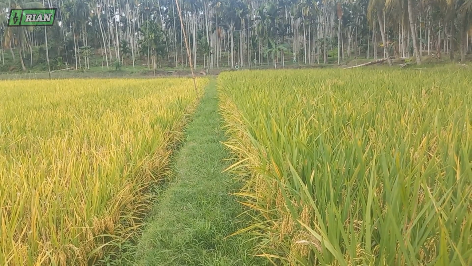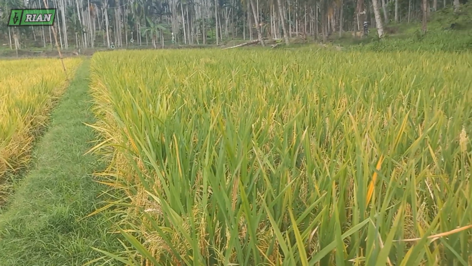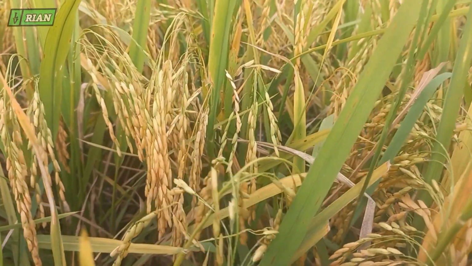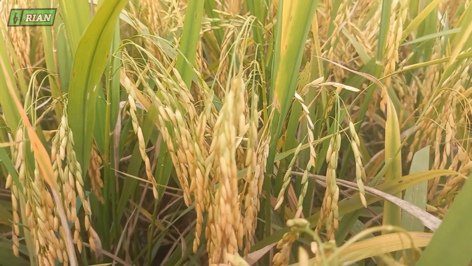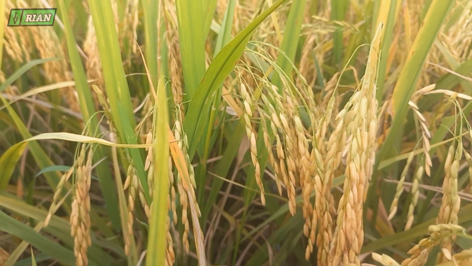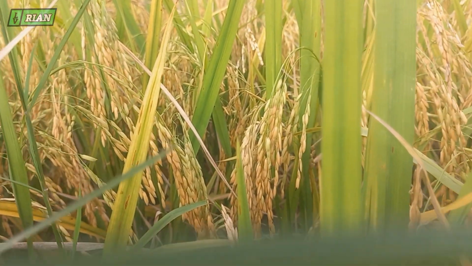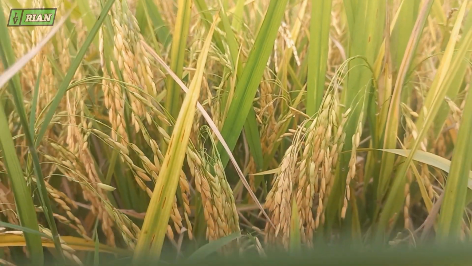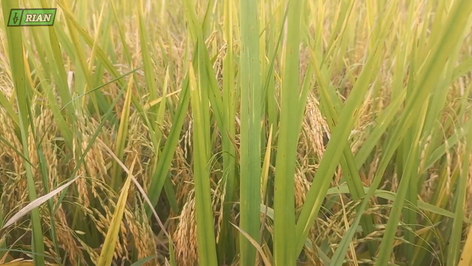Don't forget to stop spraying or walking in the field when flowering is 25 to 75% complete. This is to avoid physical contact with pollen and prevent shedding. When fertilizing, the recommended dose of NPK is 135 kg of nitrogen fertilizer per hectare, 36 kg of P2O5, and 30 kg of K2O.